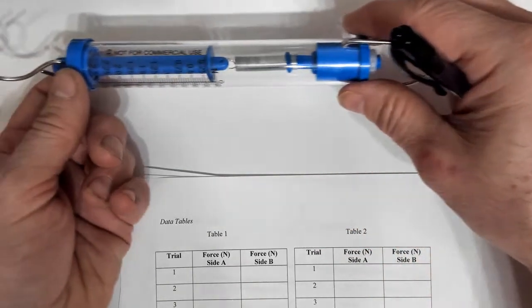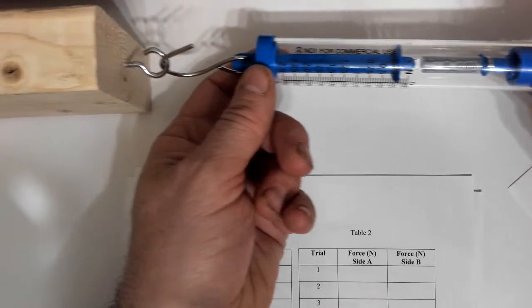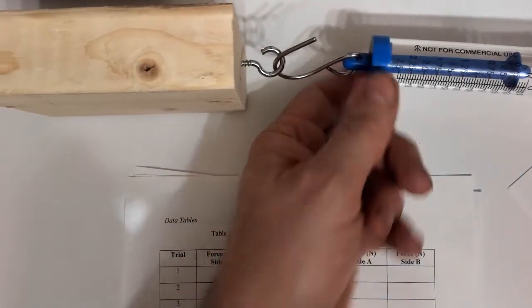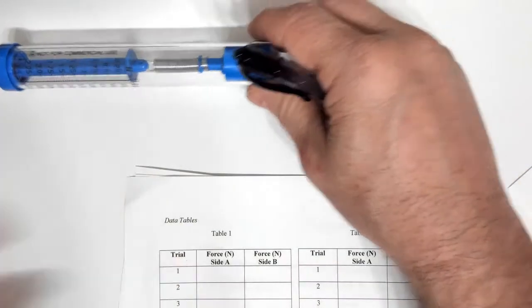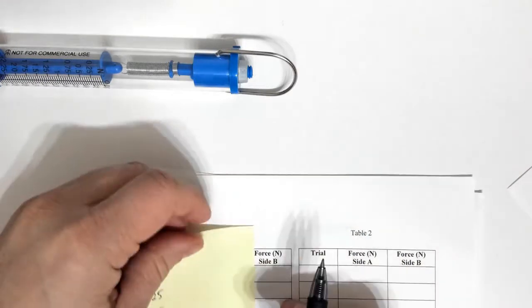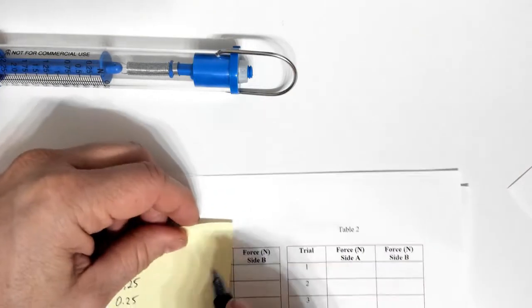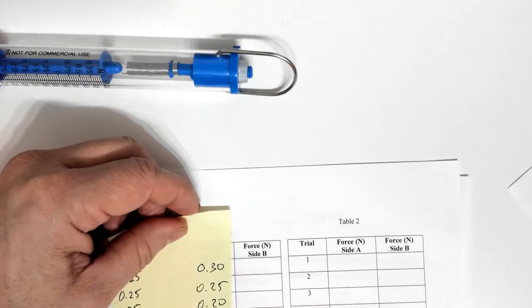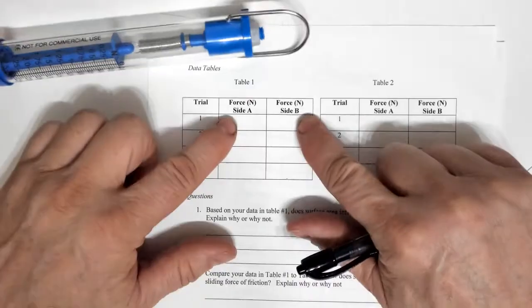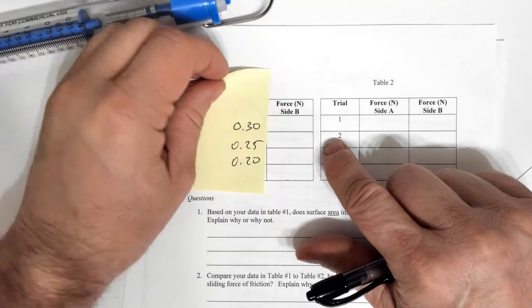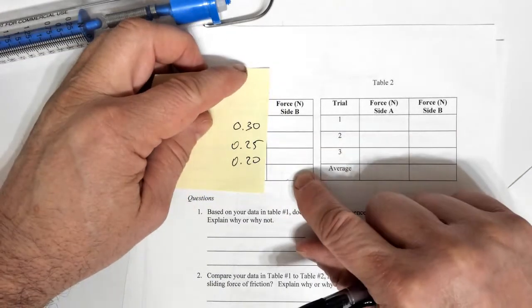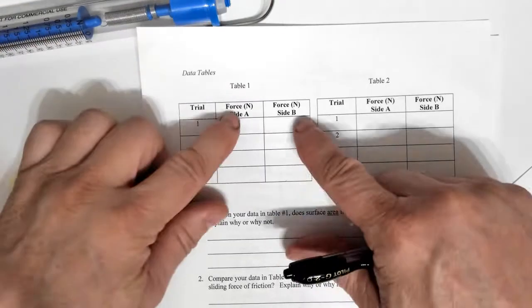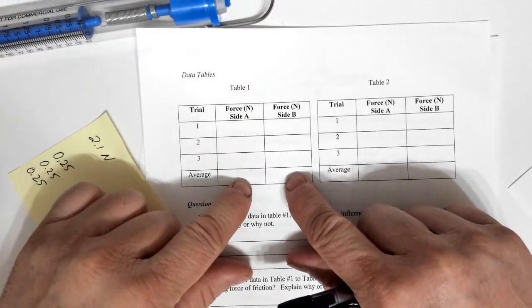And I pull it across. At constant speed, I get less than that, 0.20. So the 3 numbers I have here for this one were 0.30, 0.25, and 0.20. Okay? And then what you want to do is add those up. Sorry, I didn't show you that here. There they are. These go in here. Then you want to add those up and divide and find the average.